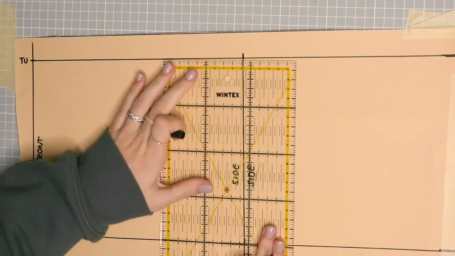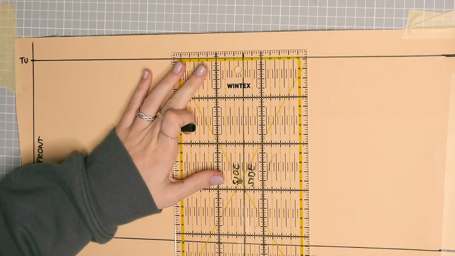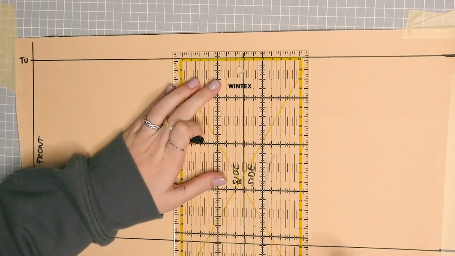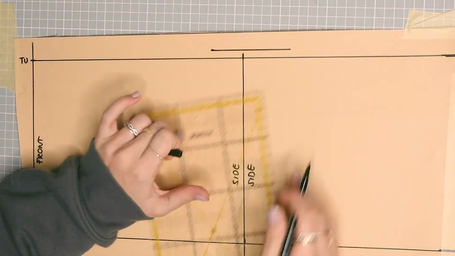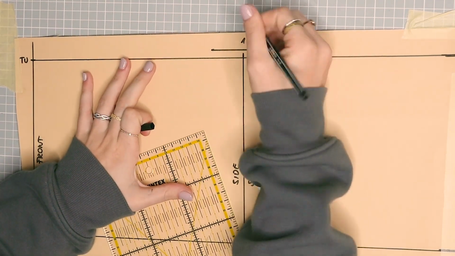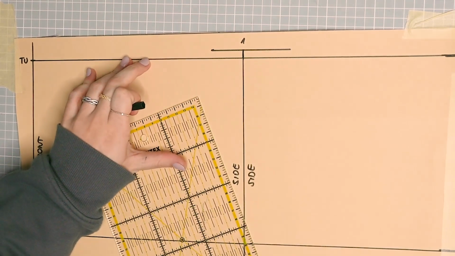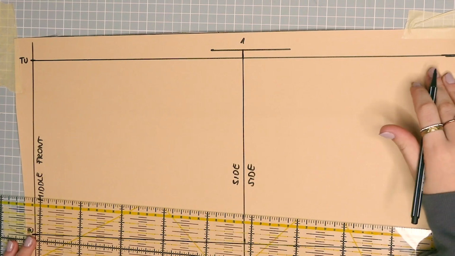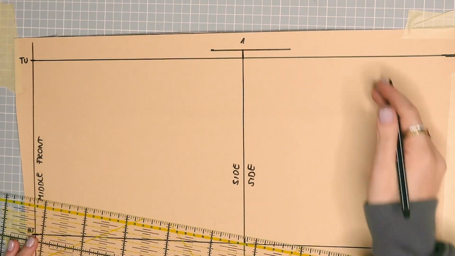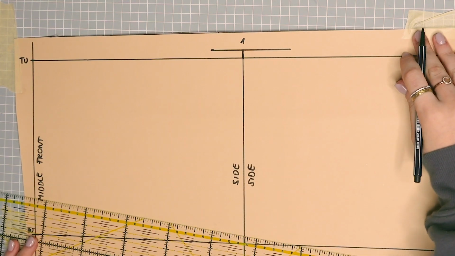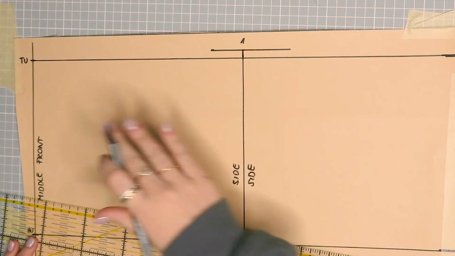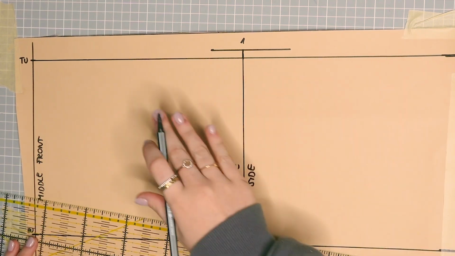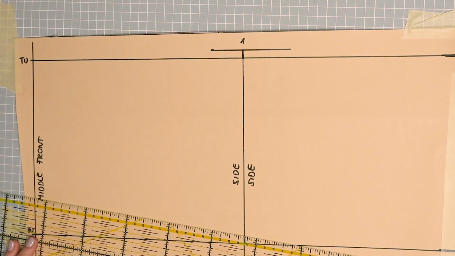Now we're gonna draw a parallel line to your waistline, which goes up 1 centimeter to 1.5 centimeters. And you do that because as you go to the back, obviously you're round here. So you have to move up with your waistline in order to compensate for the roundness of your buttocks.